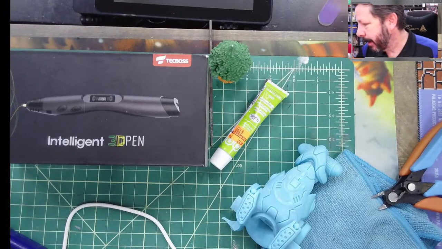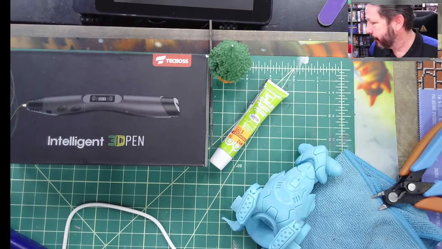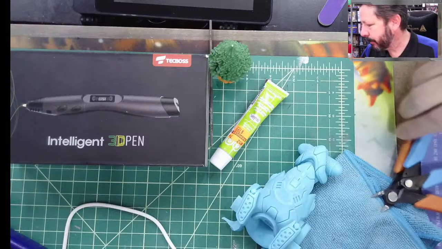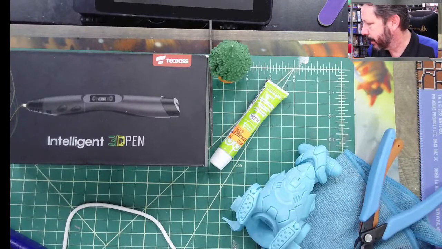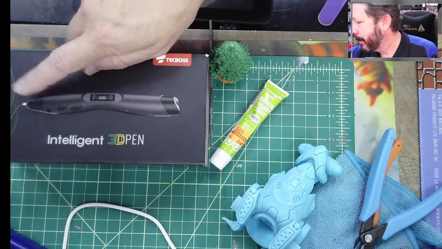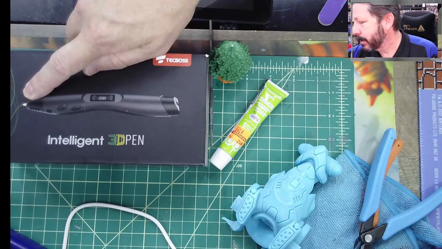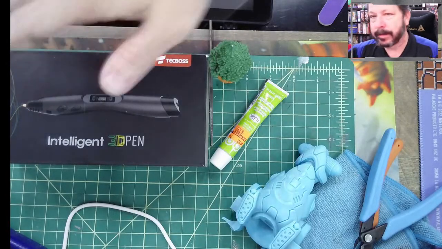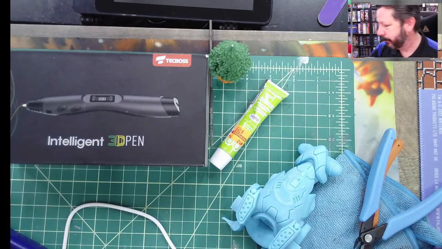I've never had one of these break. I've got 3 of them in different places, and I've never had one break or anything. The biggest danger is you are holding it like a pen, and that nozzle is going to be printing temperature hot. So you do have to make sure that you're not burning yourself.